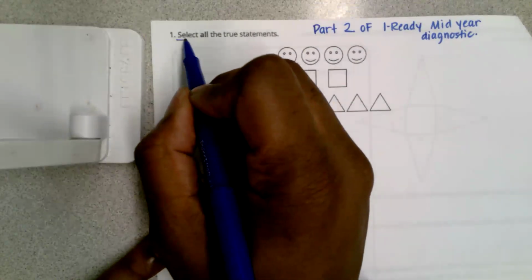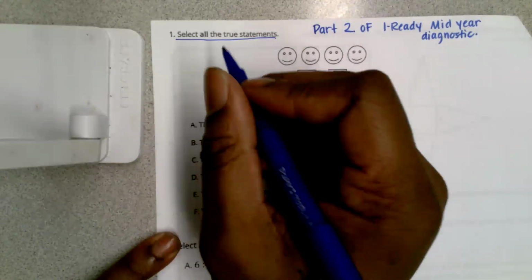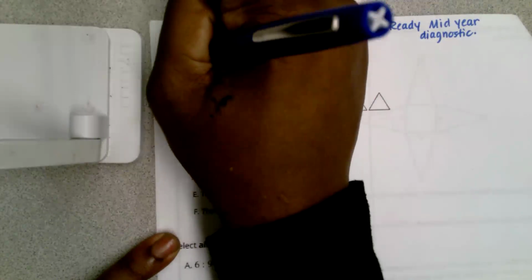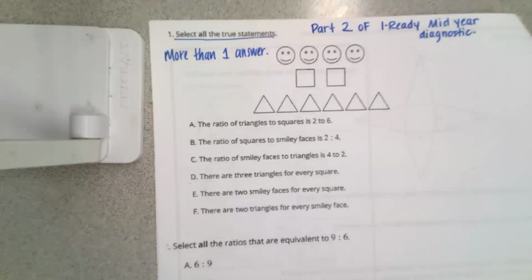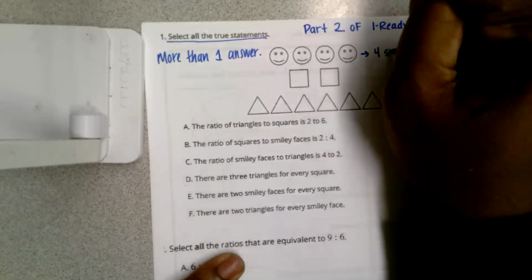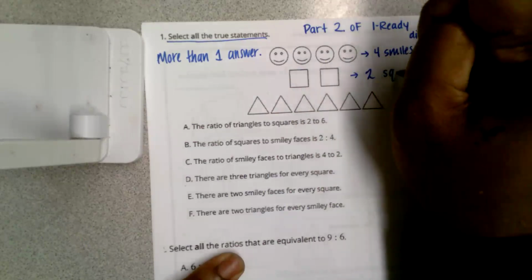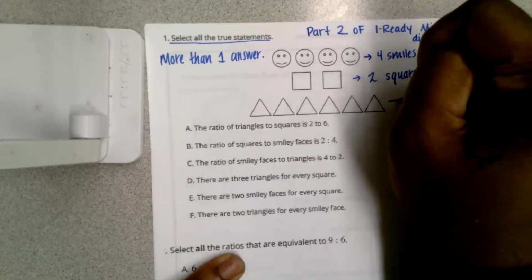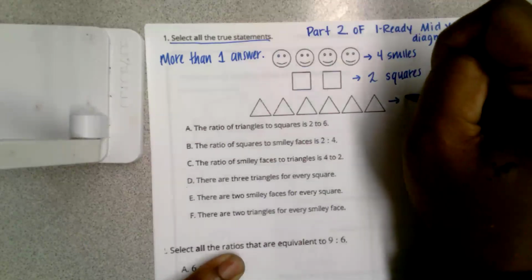So this question says select all true statements, which means there is more than one answer, right? So first you want to just analyze what do you have. So if I look and see, I see 4 smiles. I see 2 squares. And I see 6 triangles.